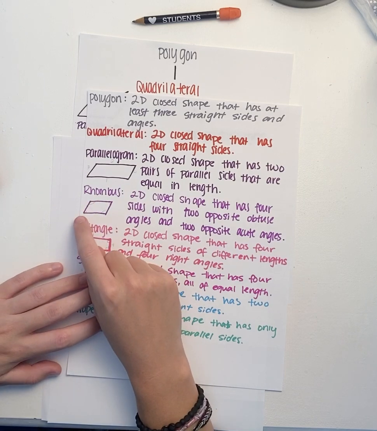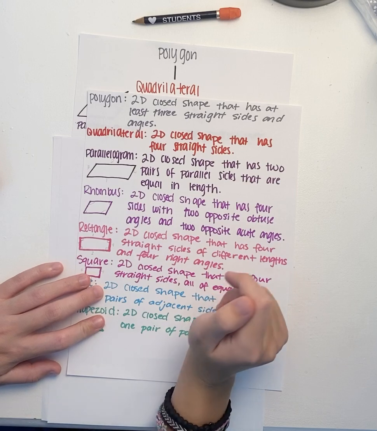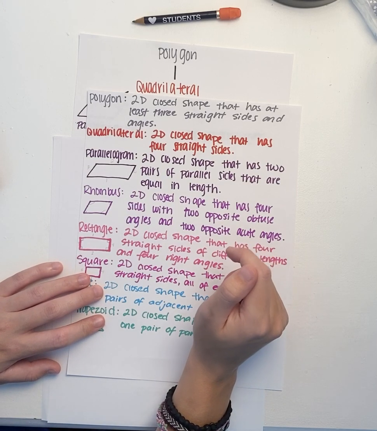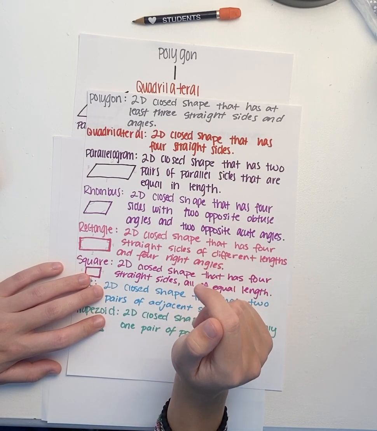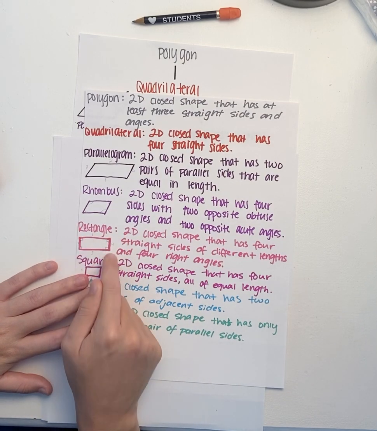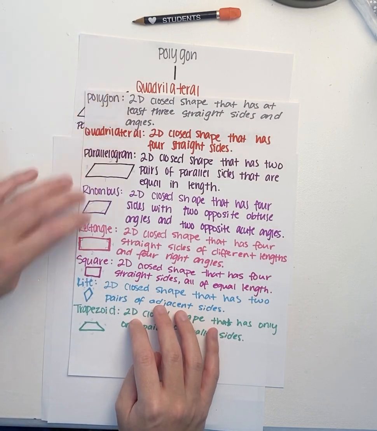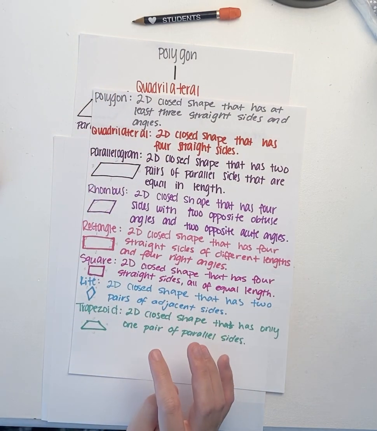They also have a pair of 2 angles opposite one another that are acute, meaning that they have less than 90 degrees. However, the rectangle has 4 straight sides with 4 right angles equaling 90 degrees. This is what separates these two.